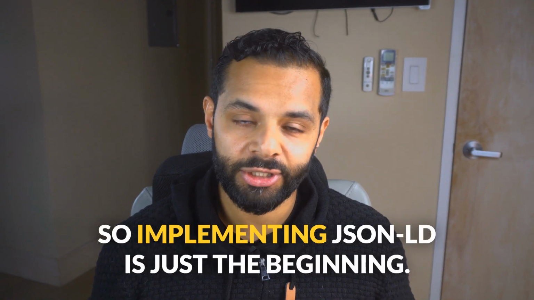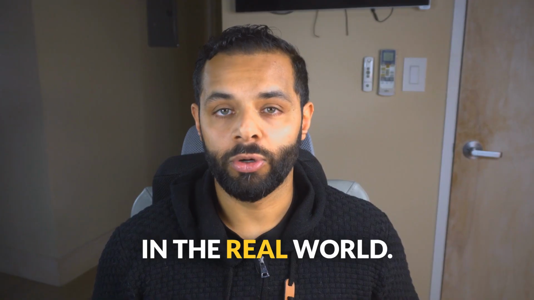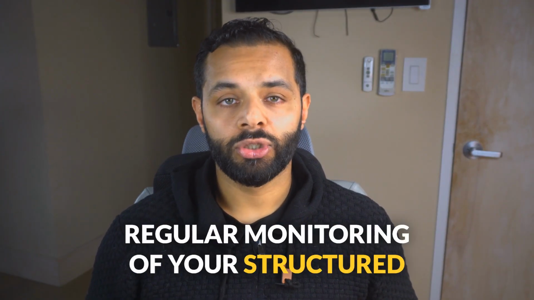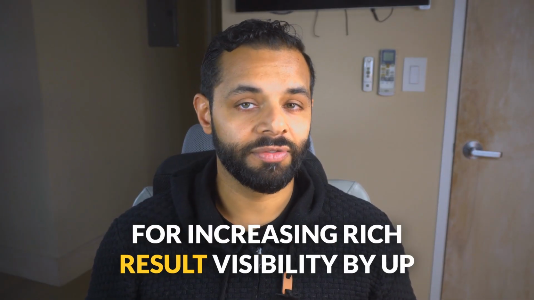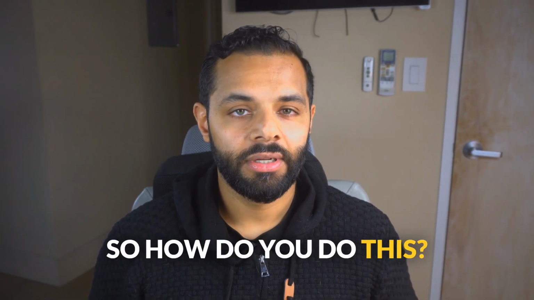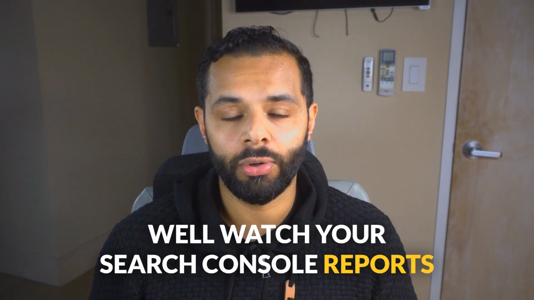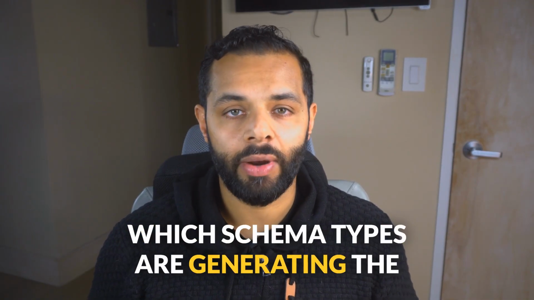So implementing JSON-LD is just the beginning. You need to monitor how it performs in the real world. Regular monitoring of your structured data performance can identify opportunities for increasing rich result visibility by up to 40%, if not higher. So how do you do this? Well, watch your Search Console reports for changes in rich results and CTR. Track which schema types are generating the most engagement.